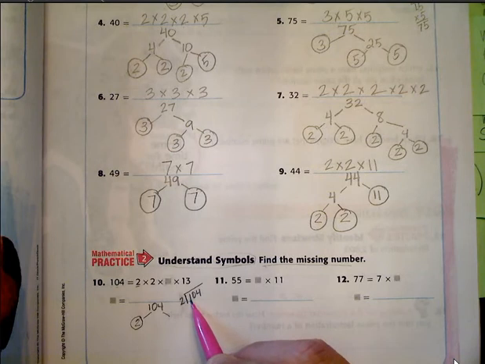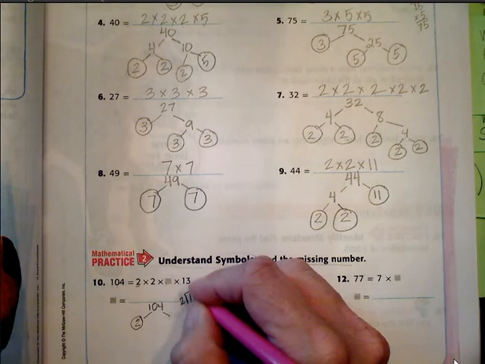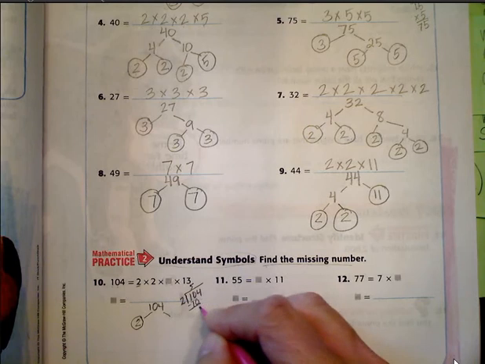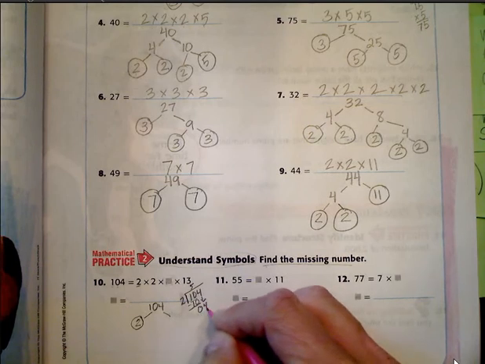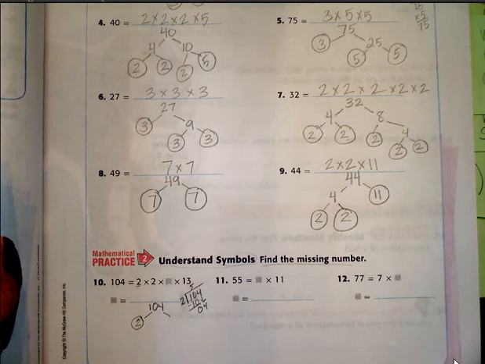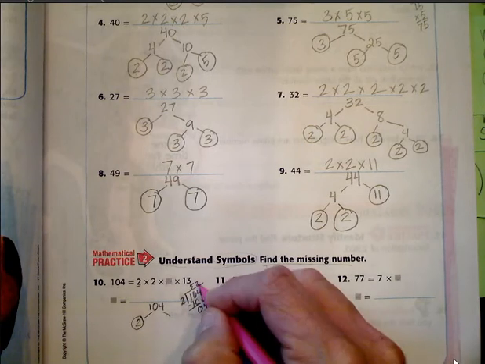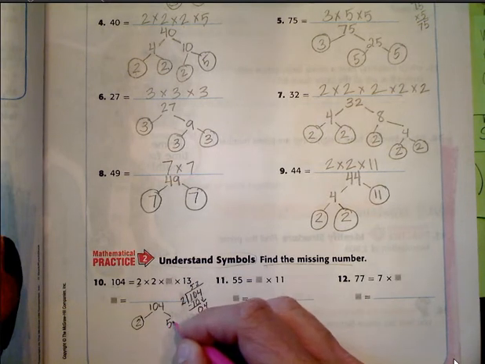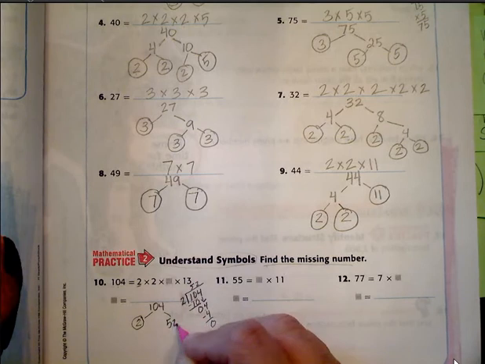No, it can't. So we take the next digit over. Can 2 go into 10? Yes. 2 goes into 10 5 times. That is a 5. 5 times 2 is 10. We subtract, bring down. We are going to go over all of these steps, you guys, when we get to this part. 2 goes into 4 2 times. 2 times 2 is 4. 0 remainder. So we've got 104 is 2 times 52.